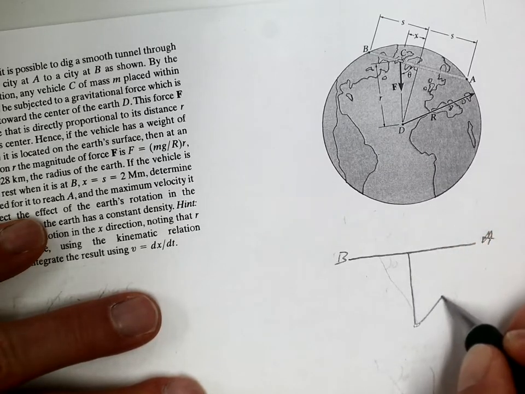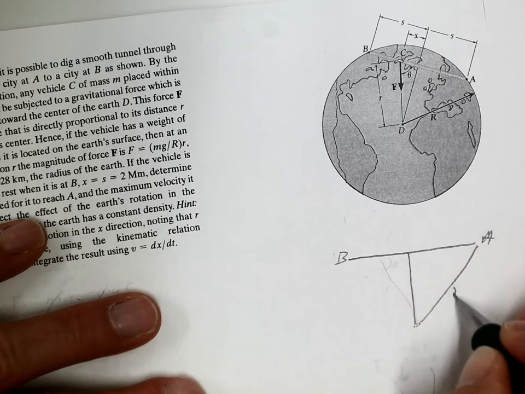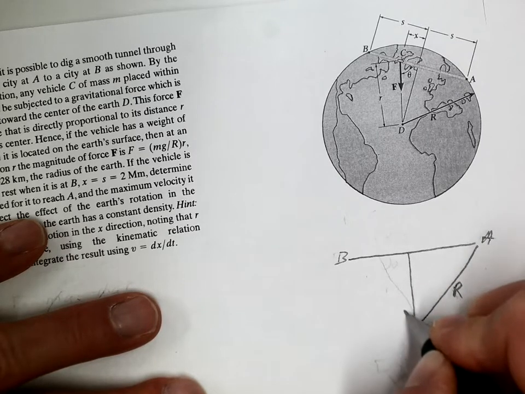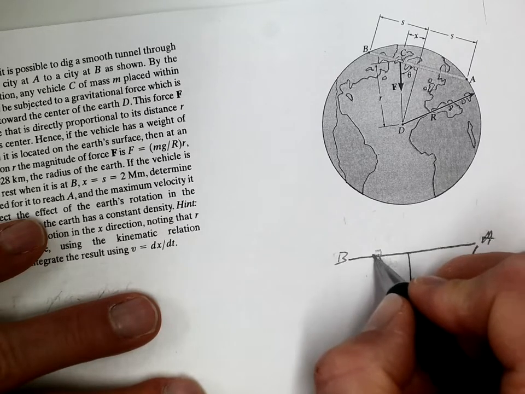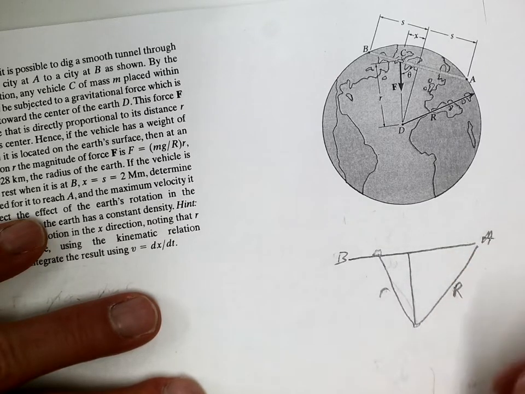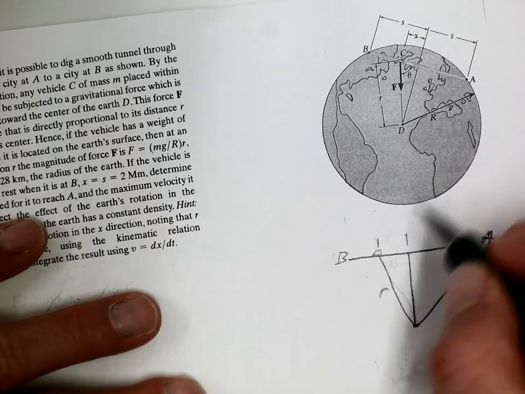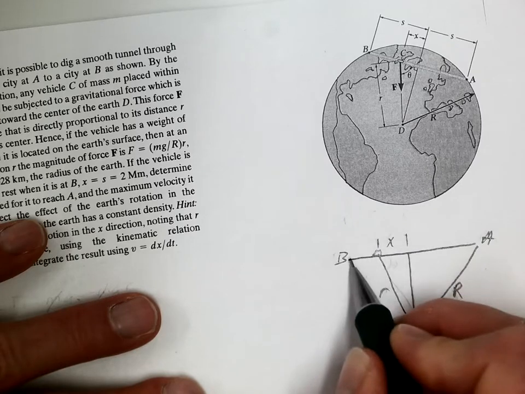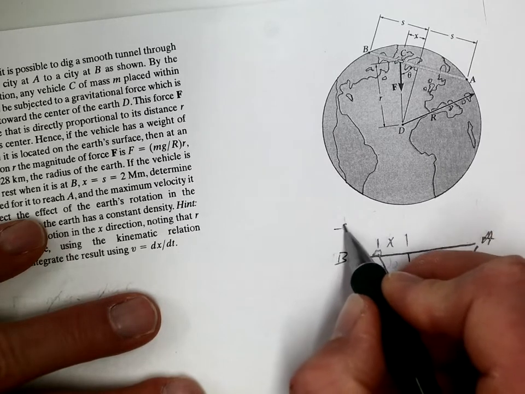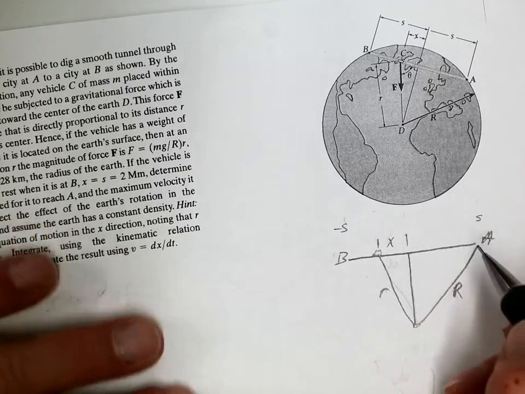The length from the center of the earth to the surface of the earth is big R, and the length from there to our point where the little pod is we'll call little r. The distance from the center between A and B we'll call x, and the distance from there to there is s. So we're going to call this negative s and positive s, those distances.